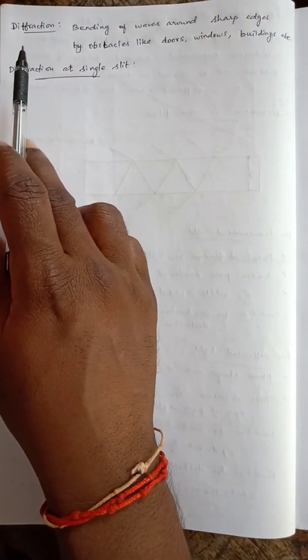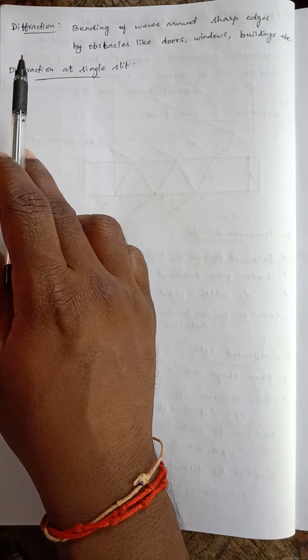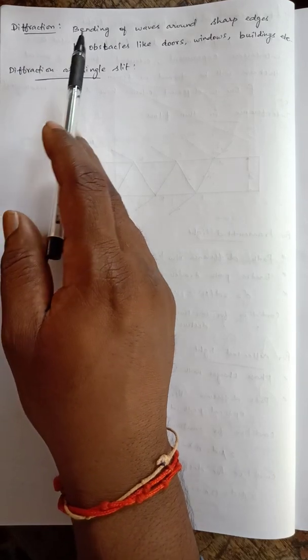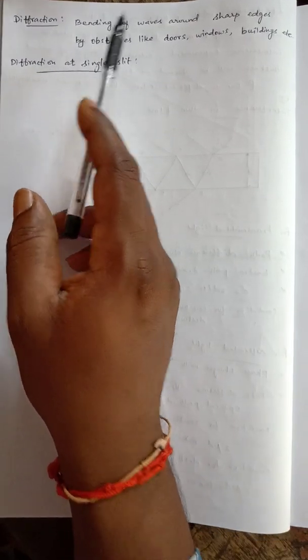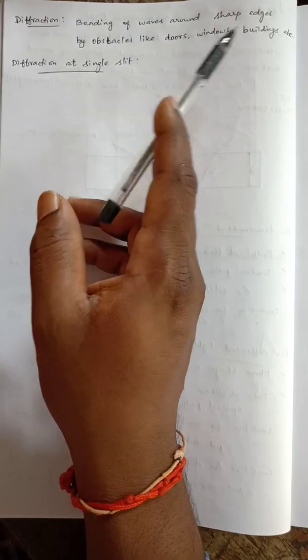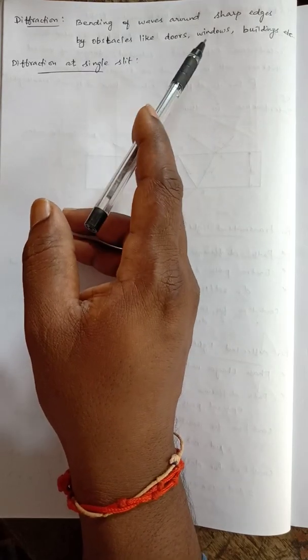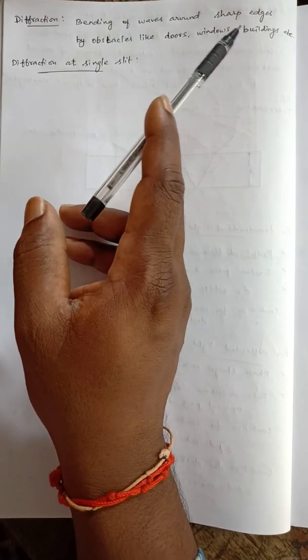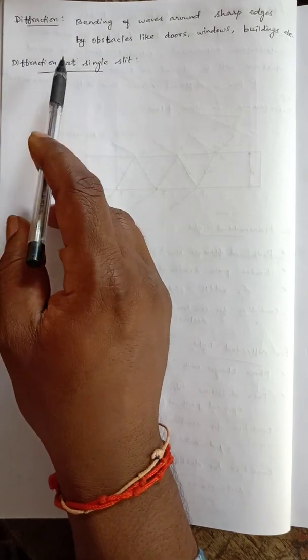Diffraction is one of the characteristics of light waves. It is the bending of light waves around the sharp edges of obstacles like doors, windows, buildings, etc. So the bending character of light is called diffraction.